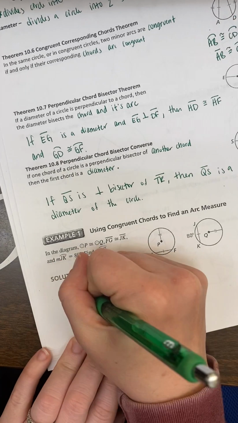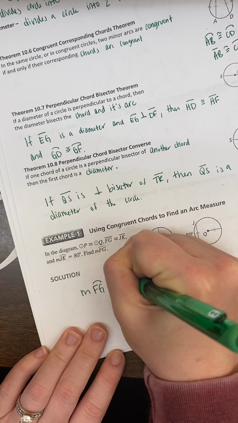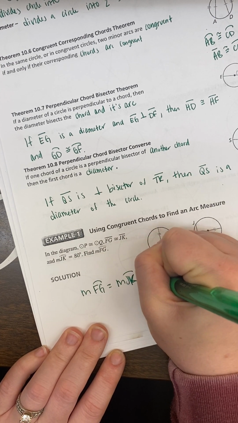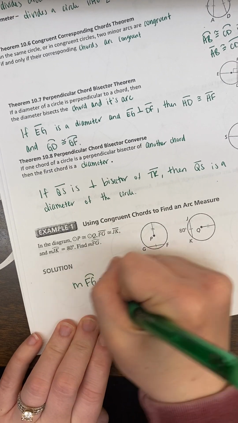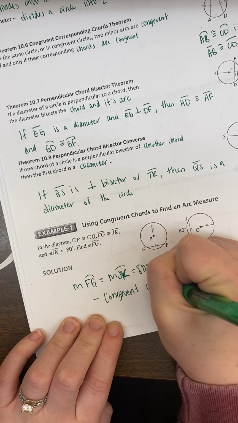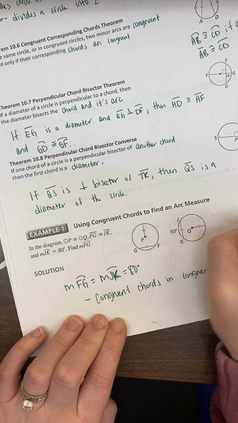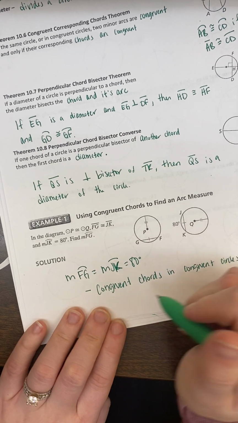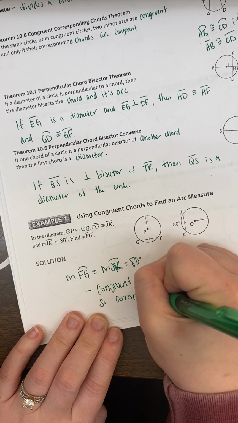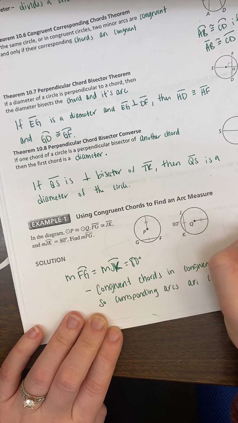So the measure of arc FG has to be the same as the measure of arc JK, which they told us was 80 degrees. The reasoning is congruent chords in congruent circles, so corresponding arcs are congruent.